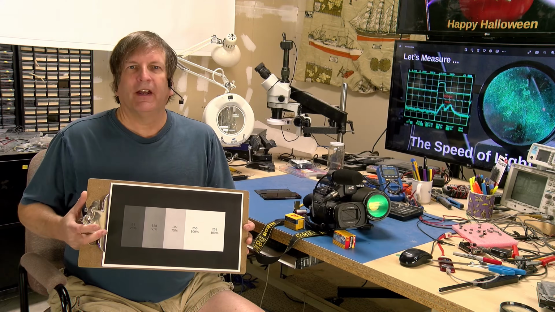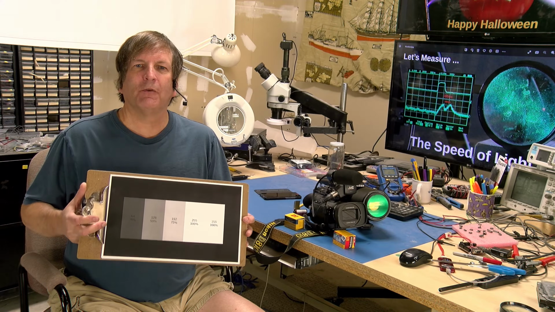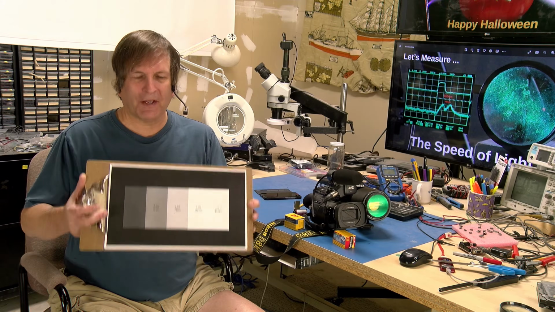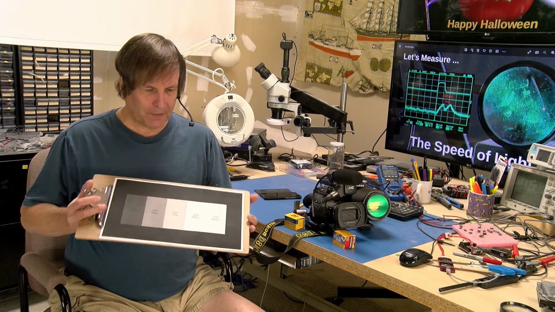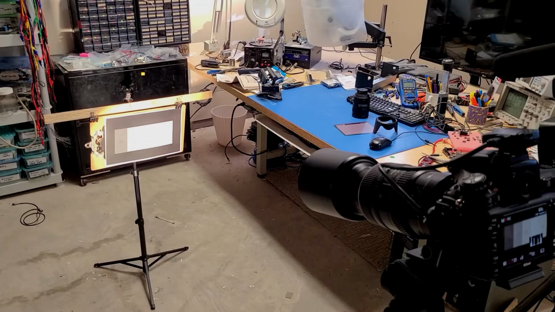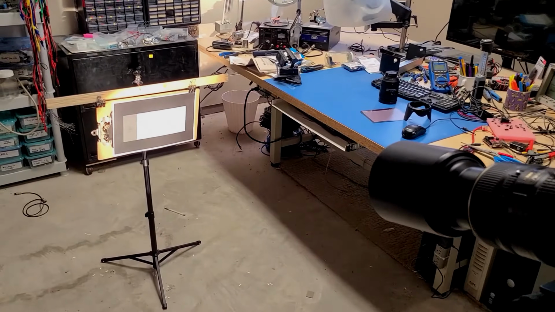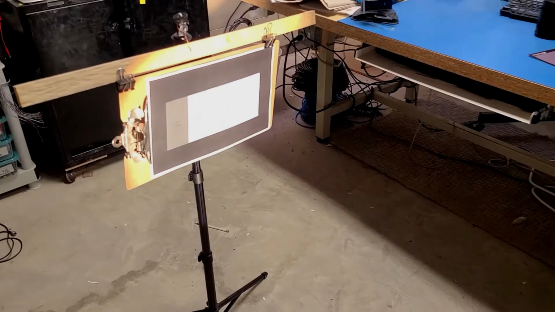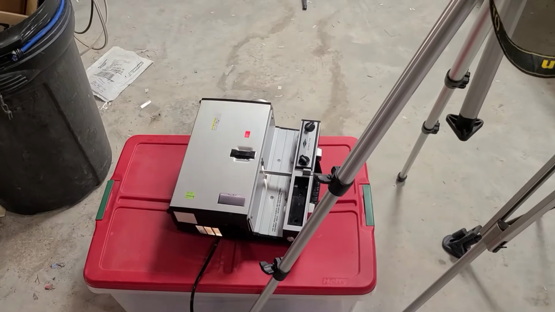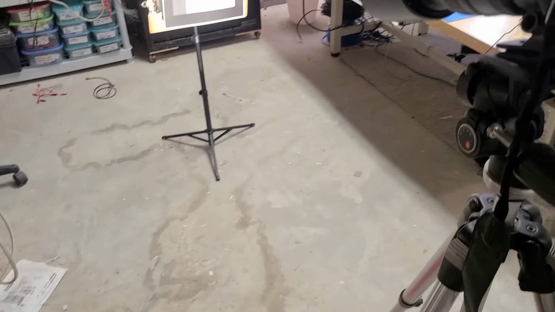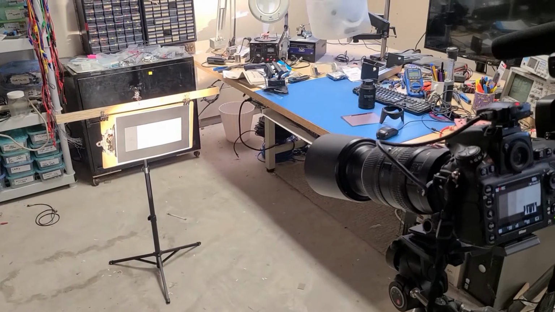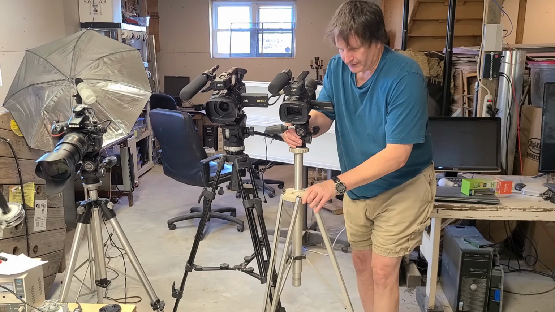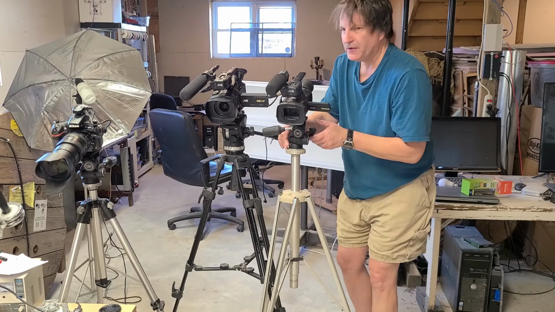So I've made this chart, and somehow I'll put up a link to it, so if you want to try this yourself, you can grab it fairly easily and experiment. But what we're essentially going to do now is take this chart and mount it on a tripod, about here where I am, and to get it nice and bright I'm going to use an old slide projector and illuminate it, and then focus all three of the cameras on it and take some video. And so we have an apples to apples comparison.